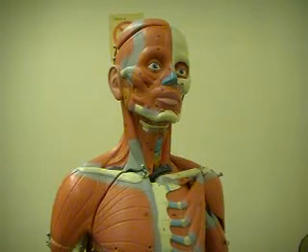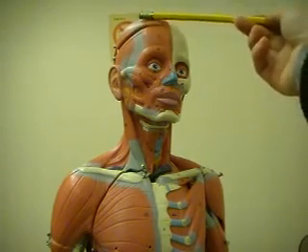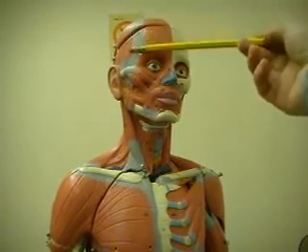Okay, this video is on the human muscle anatomy. We'll start from the head and neck region and work our way down to the lower leg region. So over here we have what is called the frontal belly of the epicranius, frontal belly.